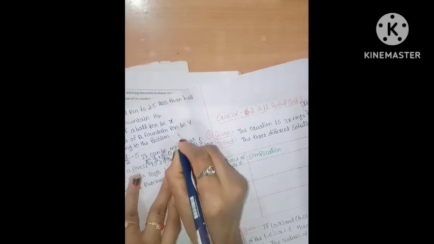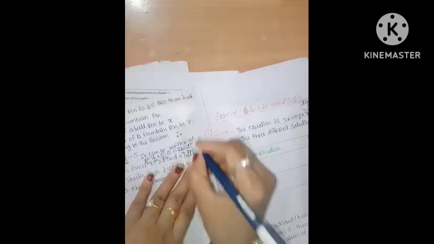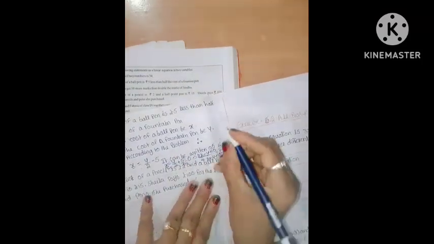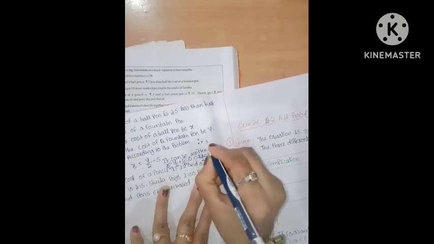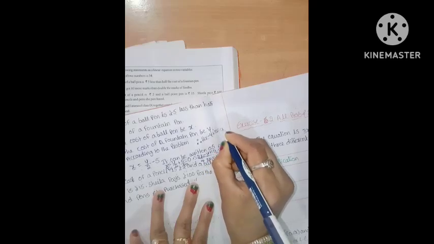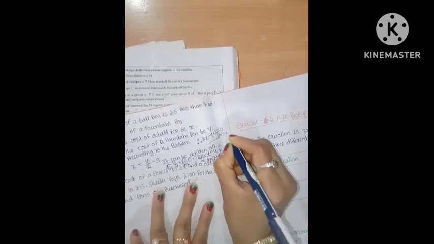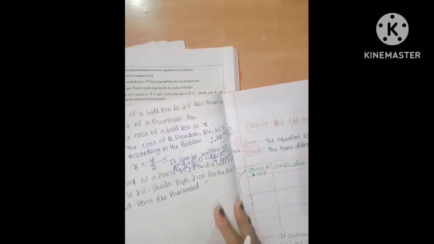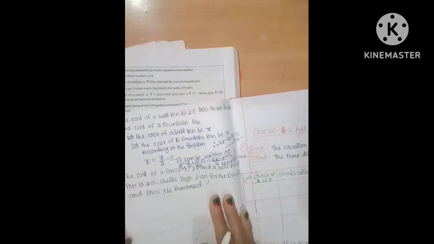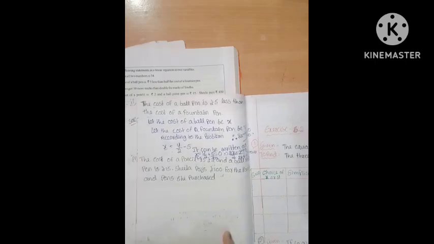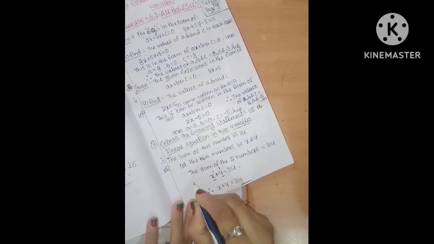What's the final expression? The final expression is this one only: 2x minus y plus 10 equal to 0. This is the final linear equation in 2 variables. How to express the given statements as linear equations in 2 variables? Are you understood? Yes, this is the final answer. Here also, you write down the steps according to the problem.